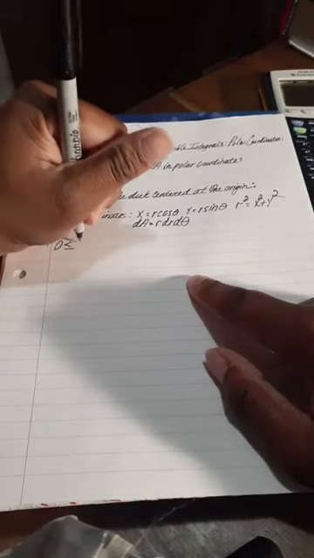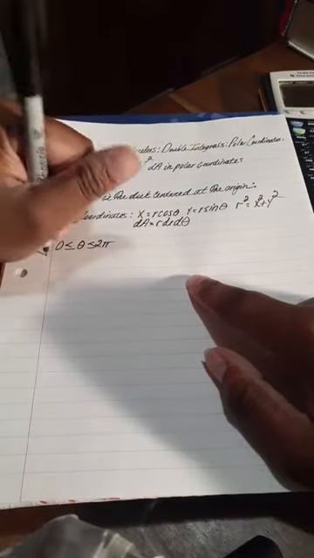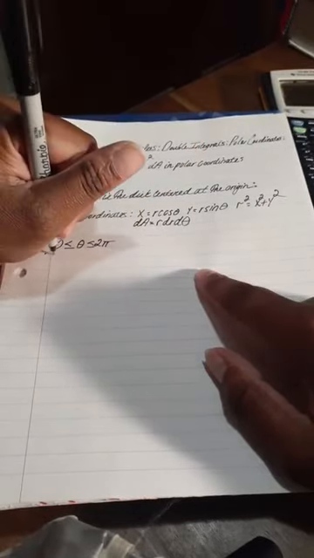And again, we're given a disk, so we already know what the ranges are going to be. The range for theta will be from 0 to 2 pi, and the range for r will be from 0 to 1. So all we have to do is convert the double integral into polar coordinates.